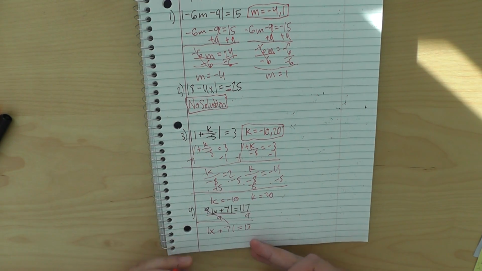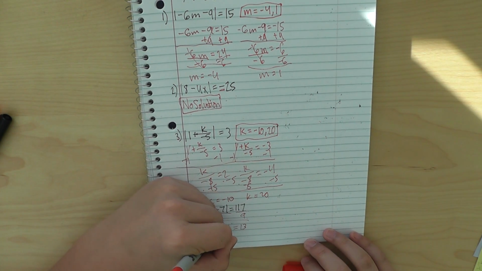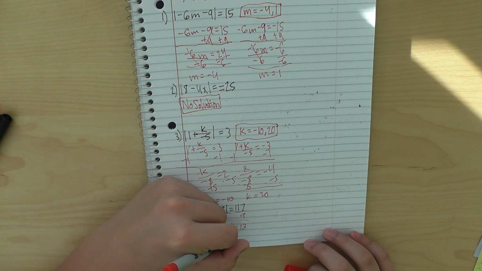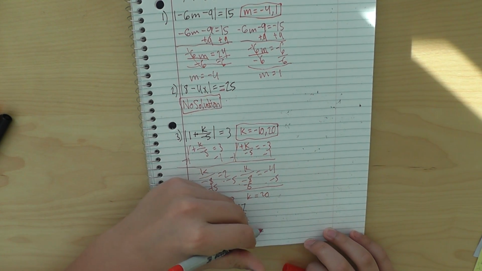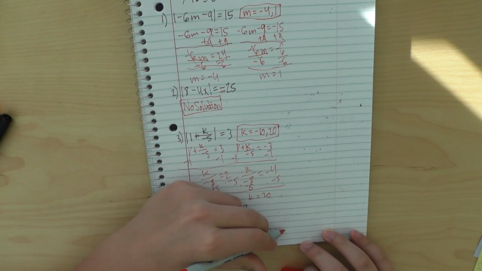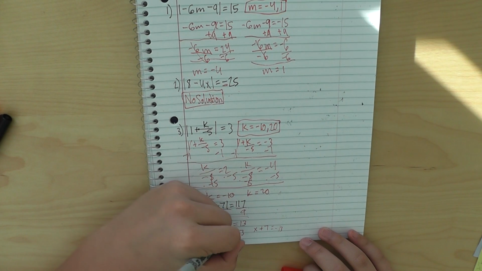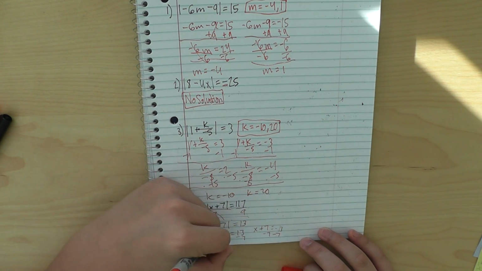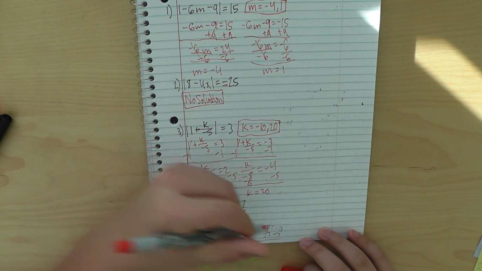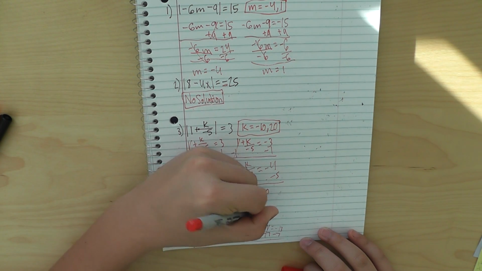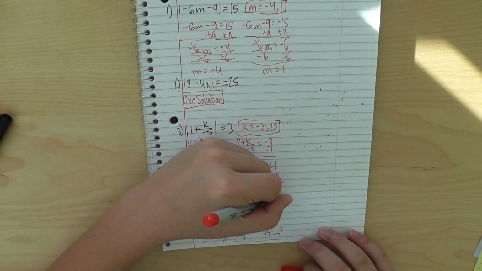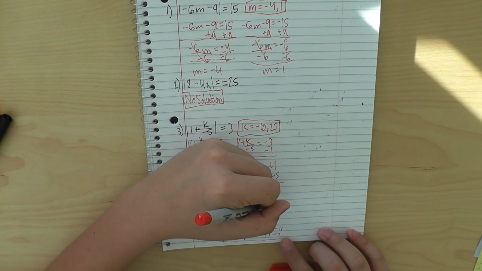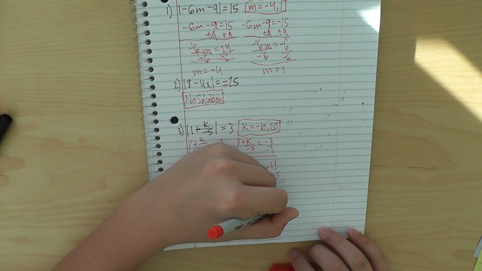And then when we isolate it, we get x plus 7 equals 13, and x plus 7 equals negative 13. Subtract 7 on both sides. And then we get x is equal to, let's see, negative 20 and 6.